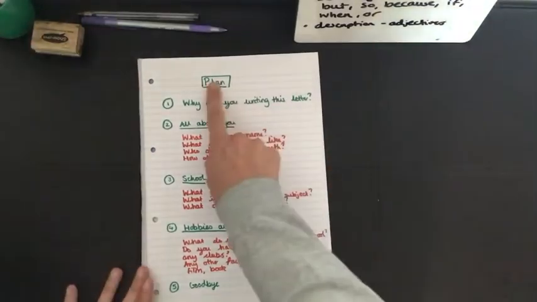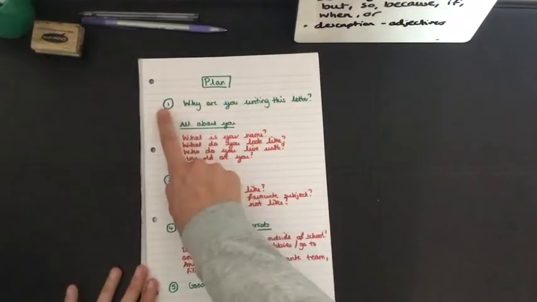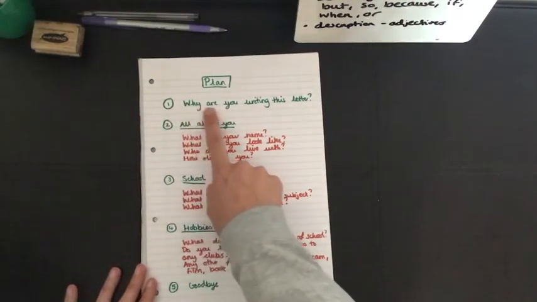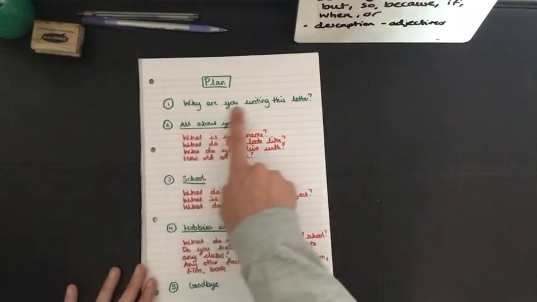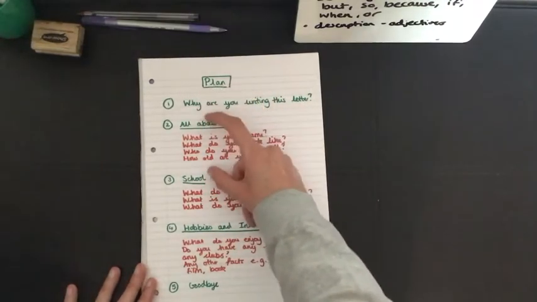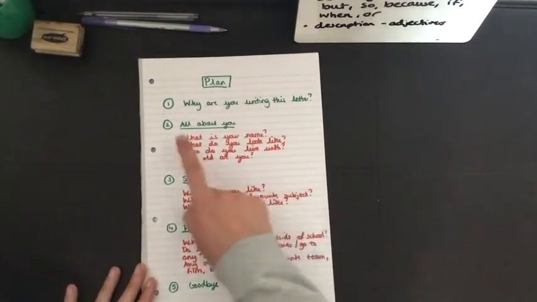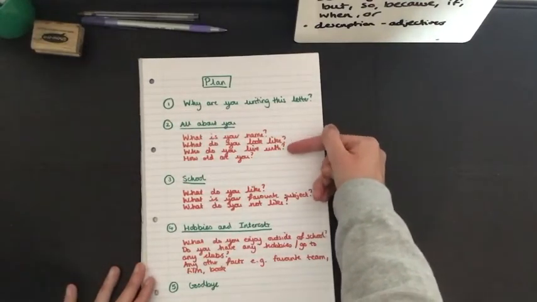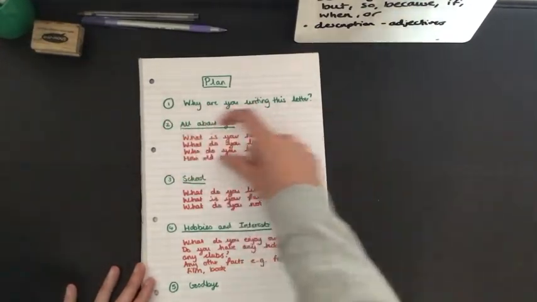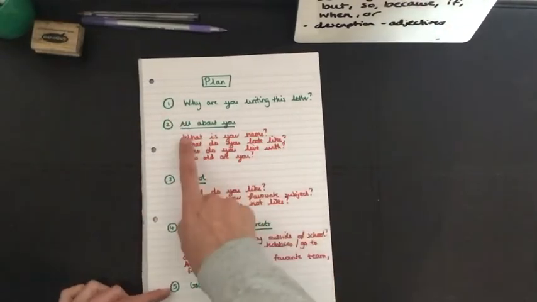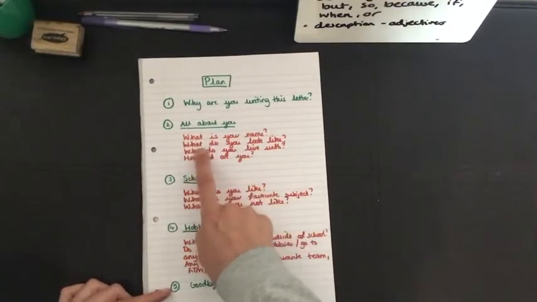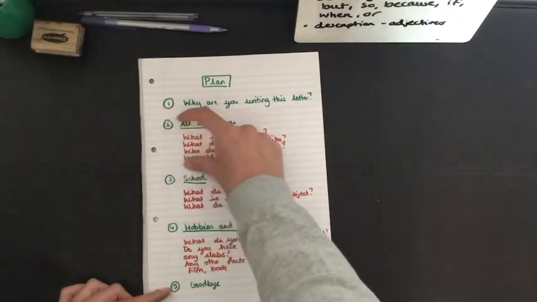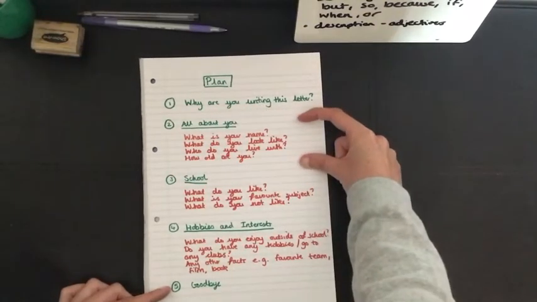So in our first section, we have what we call our purpose paragraph. Our first paragraph should be about why we are writing our letter. Now our second paragraph in this particular letter, I thought we'd have it all about us. So if you answer the questions, it might help you to make some sentences in the correct order. So who you are, what's your name, what do you look like, who do you live with, and how old you are. That all goes into that first paragraph.